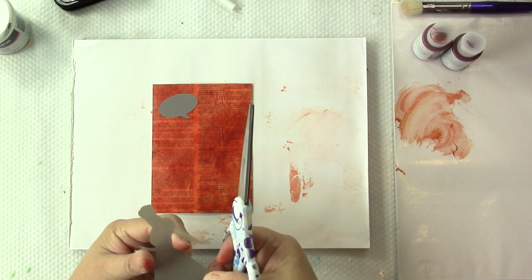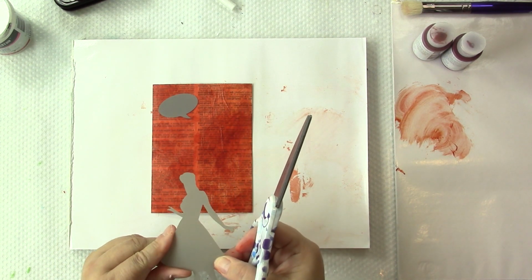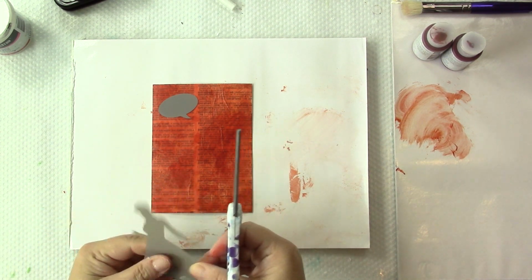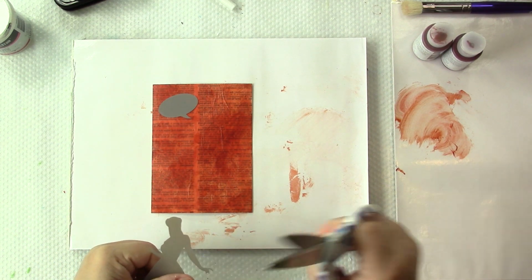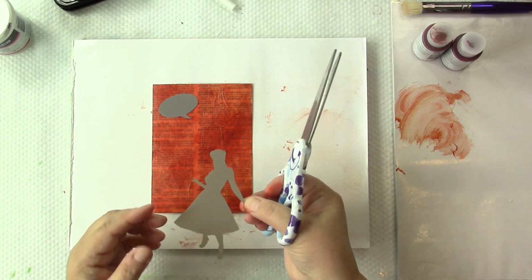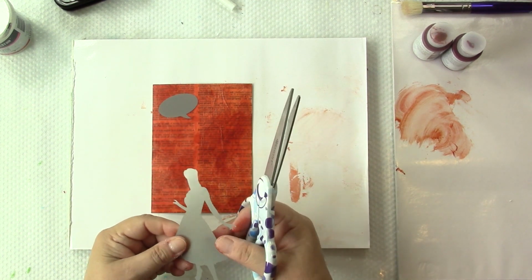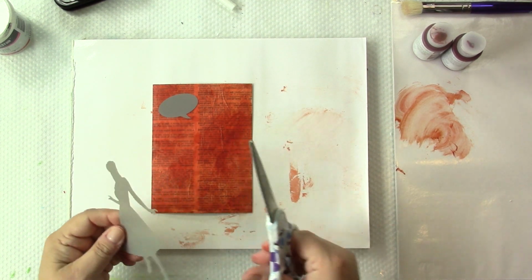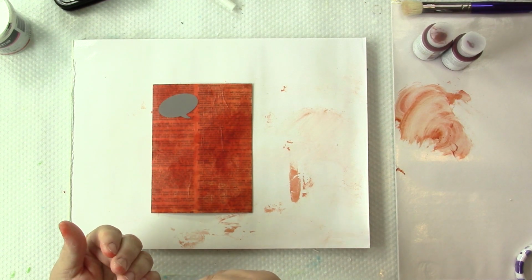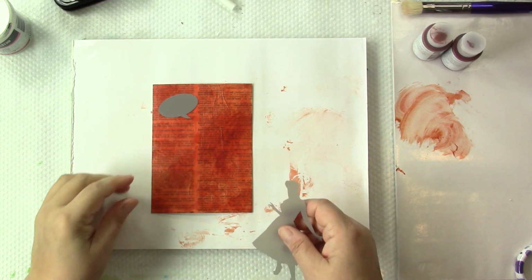Now, what you may have to do when you take it apart for the first time is trim off the parts where the mask was part of the stencil, where it comes apart. You may have to trim that off. And this is the reason why you want to get the matte medium off your fingers. Now it's stuck to me.